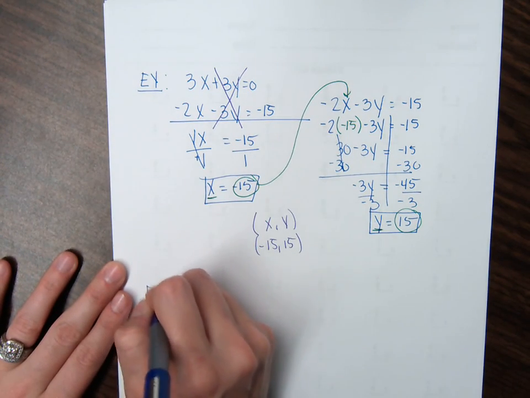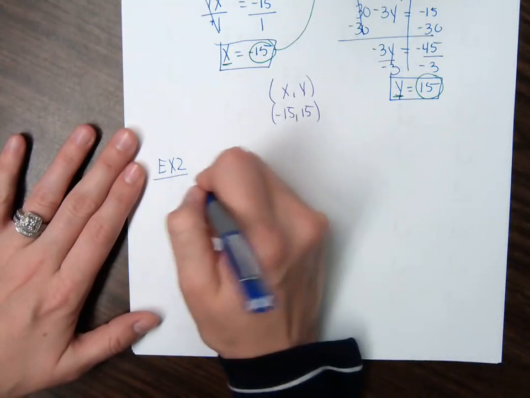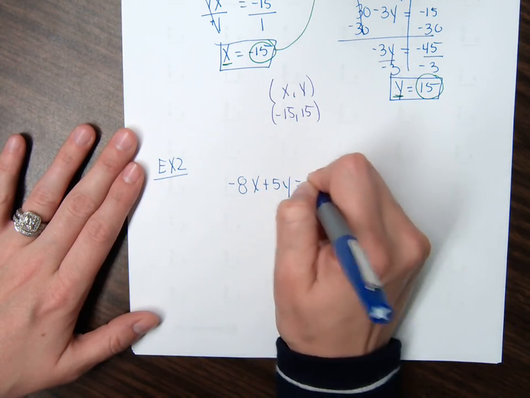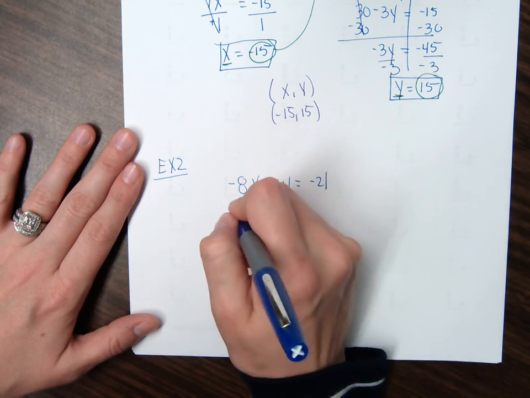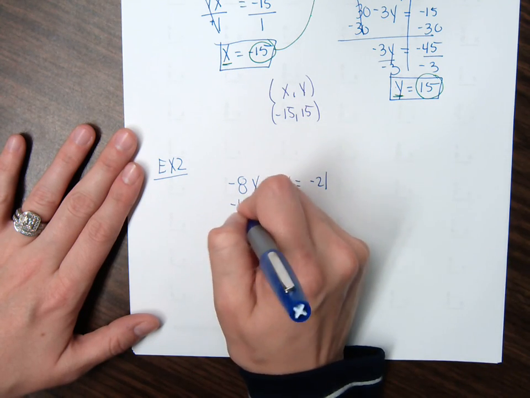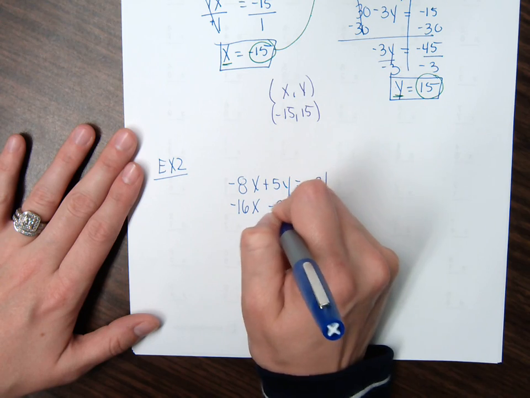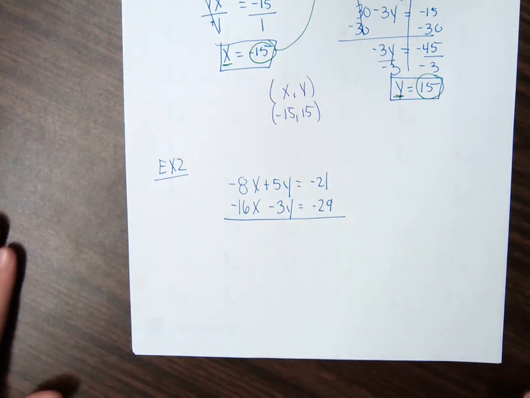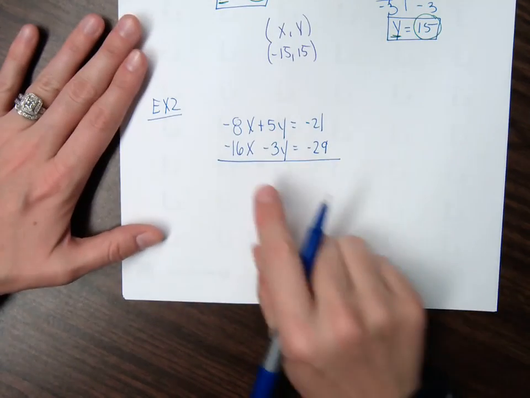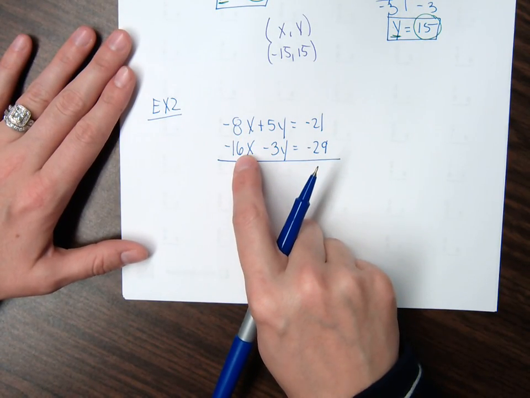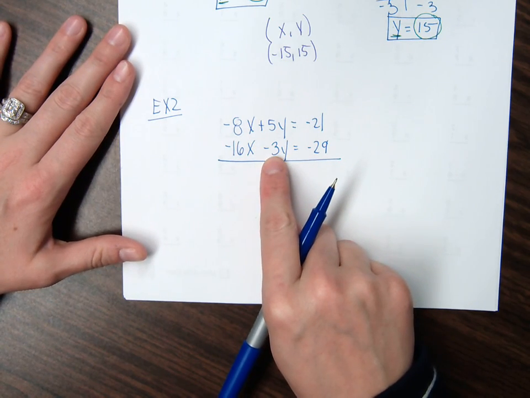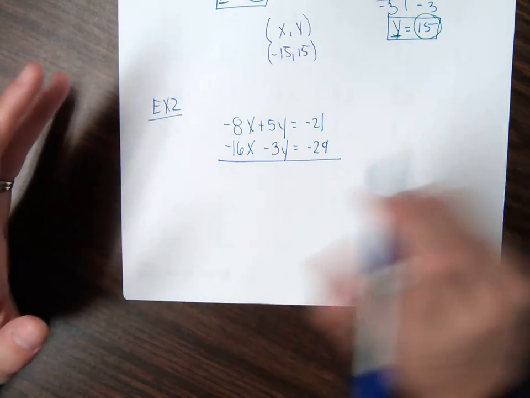Alright, example 2. Let's say I have negative 8x plus 5y equals negative 21. And I have negative 16x minus 3y equals negative 29. So this time negative 8x and negative 16x are not opposite, so they're not inverses. 5y and negative 3y are not inverses. So I need to make an inverse.